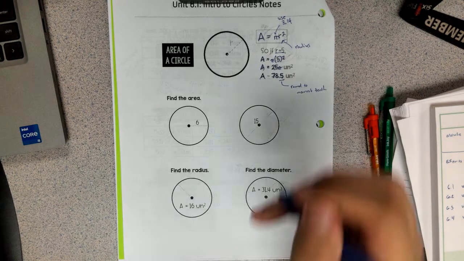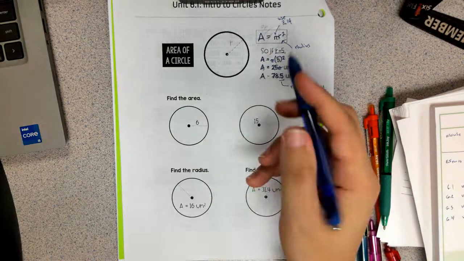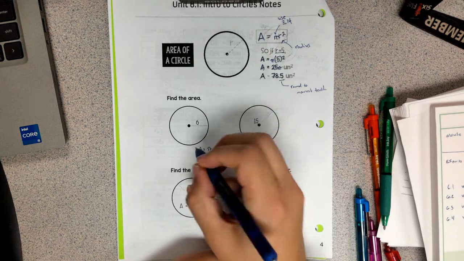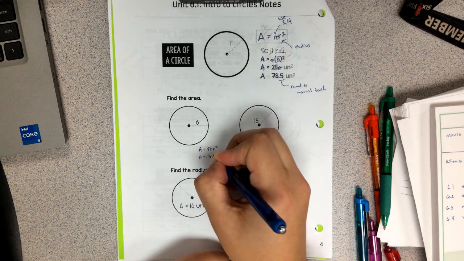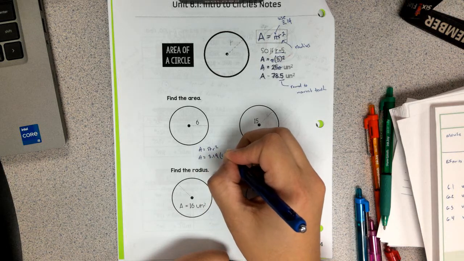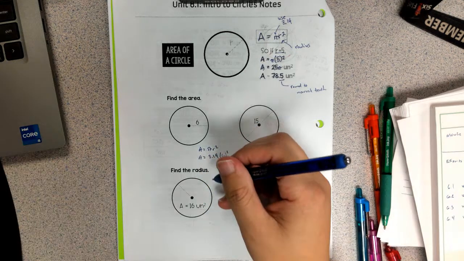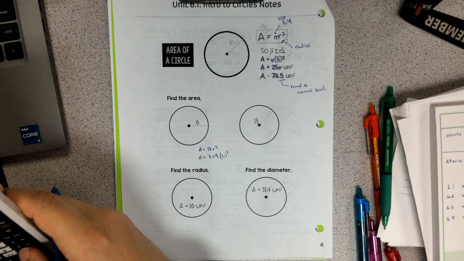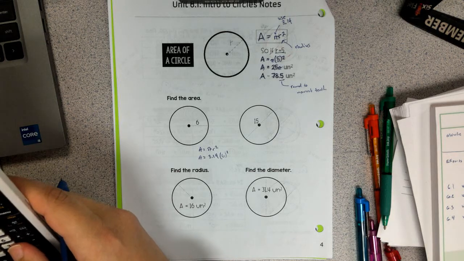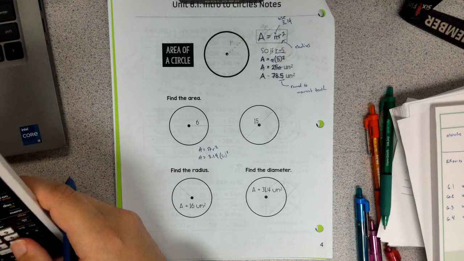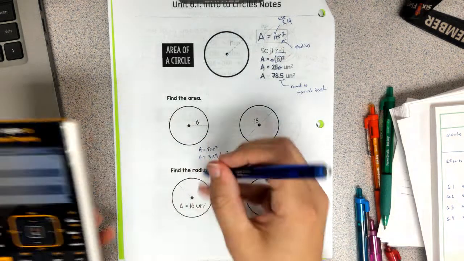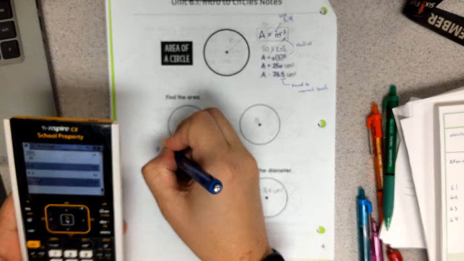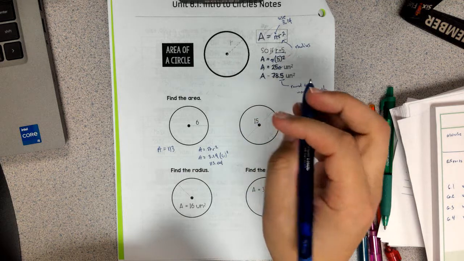All right, let's do a couple of examples here. So here I have find the area. Okay, so I need to find the area. I use area equals pi r squared. Area equals 3.14 times 6 squared. So my area is going to equal, and I would plug that directly into my calculator. I wouldn't even separate it out. I would say 3.14 times 6 squared is equal to 113.04. So area equals 113 when rounded to the nearest tenth.